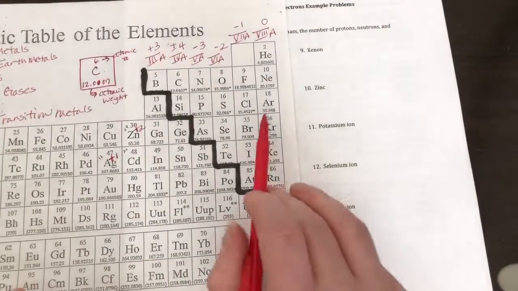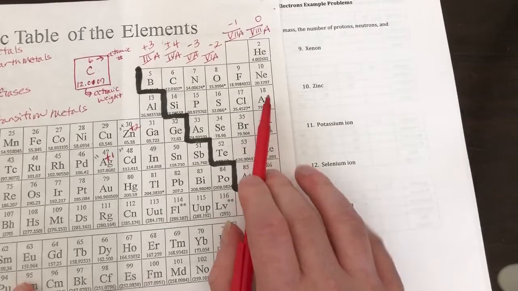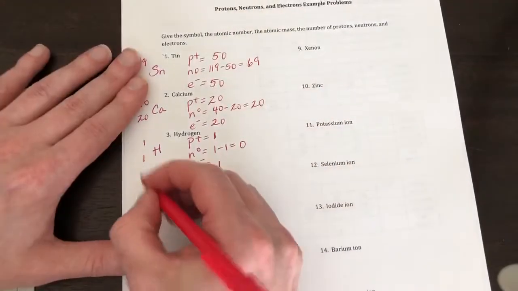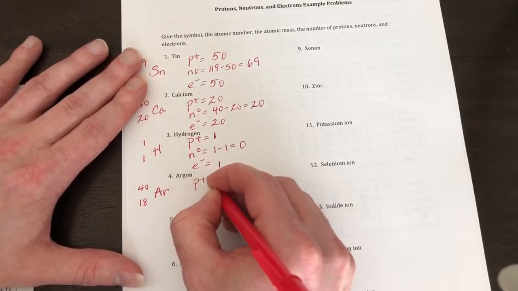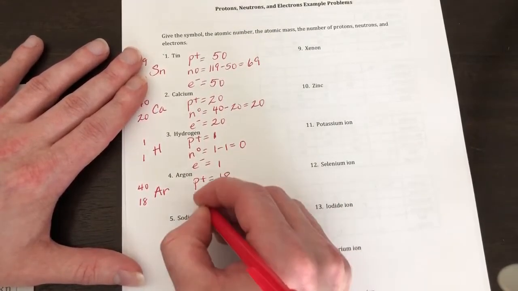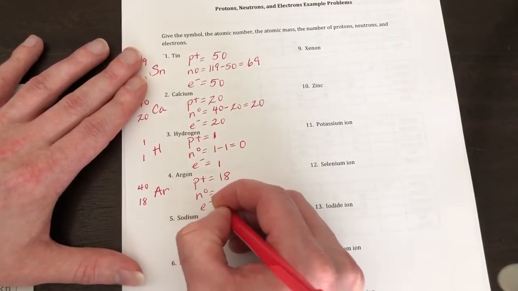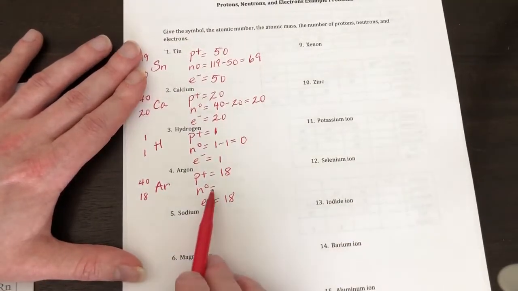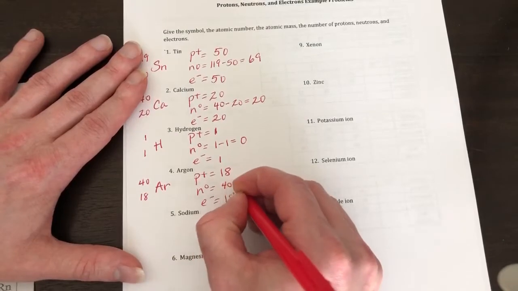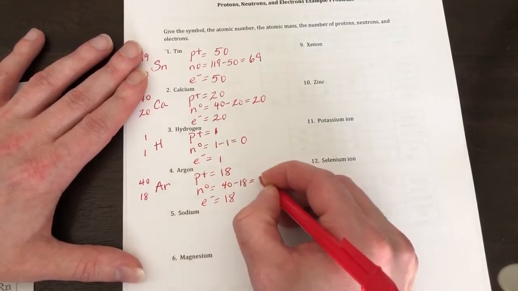Okay. Argon, the symbol for argon is Ar. So Ar is over here. It has a mass of 40 and an atomic number of 18. So your protons are equal to 18. Your electrons are also equal to 18. So your neutrons are going to be 40 minus 18, which is going to be 22.